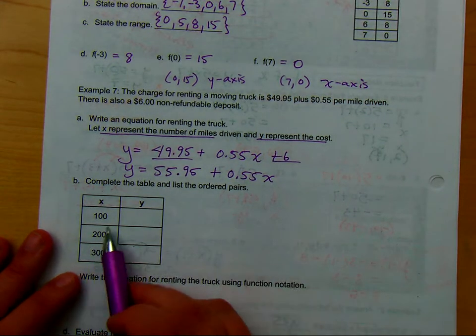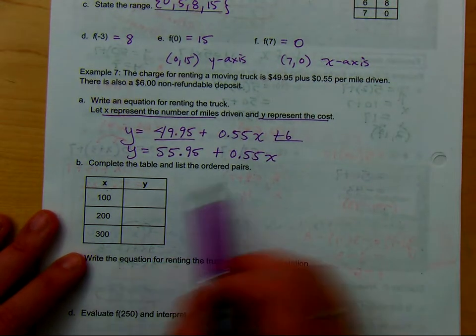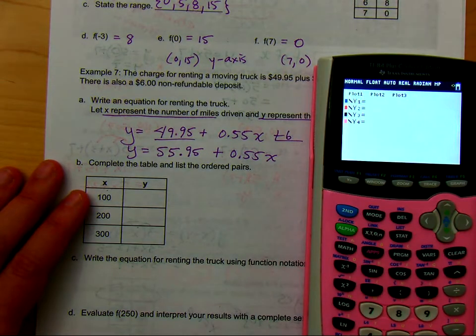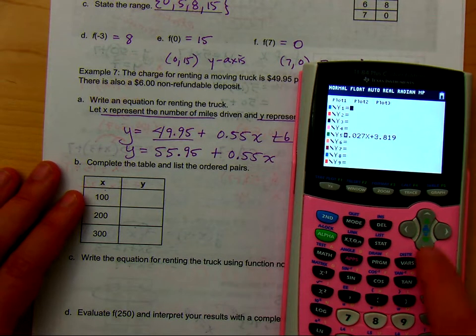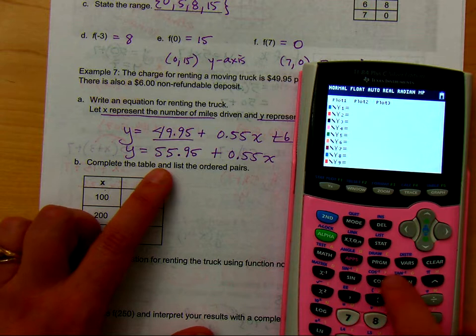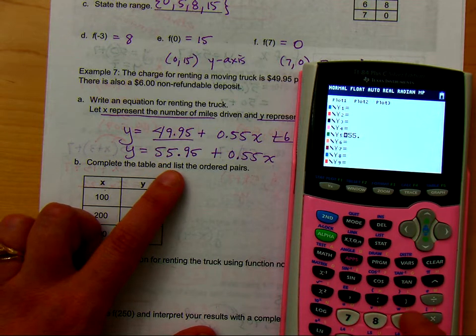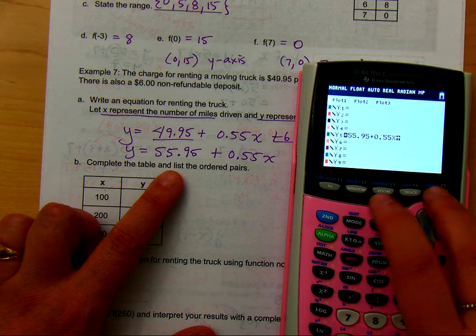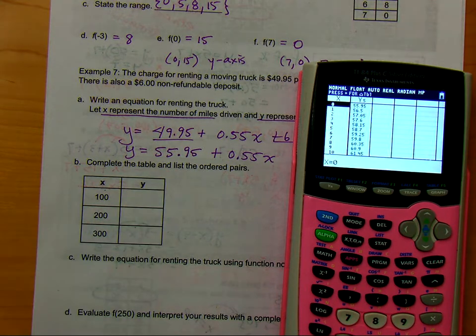Okay, and now, of course, we can always plug these x values in, but I want to remind you that you could also use a table of values here. So if we were talking about the table before, if I go to my y equals and I clear out what I have, so you want to make sure that you don't have any other equations, otherwise it could be a little confusing. I'm going to type in 55.95 plus 0.55x, and that's our x button. If I go second table, oh, that would be a lot to scroll down to 100 miles.